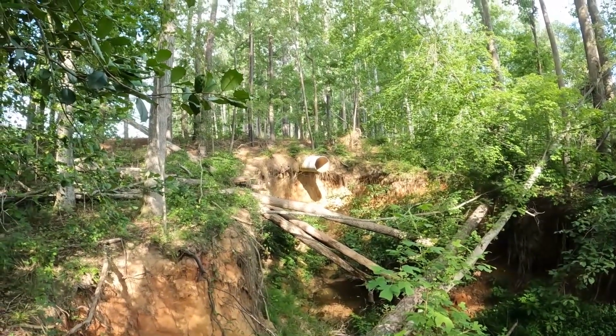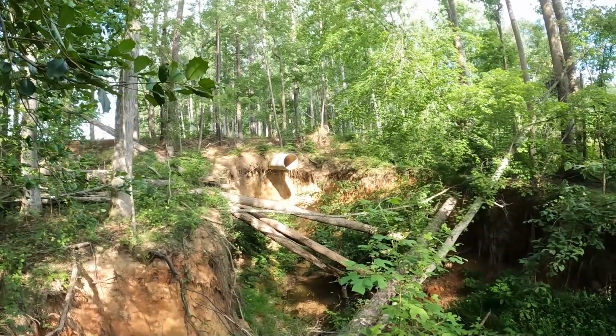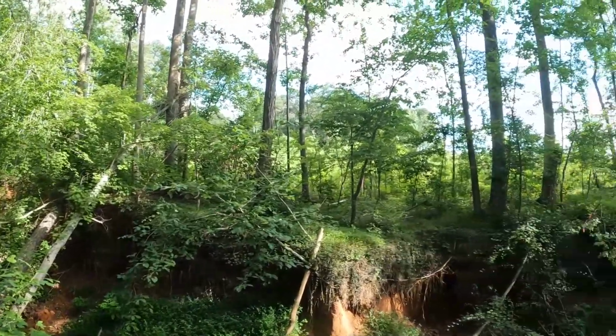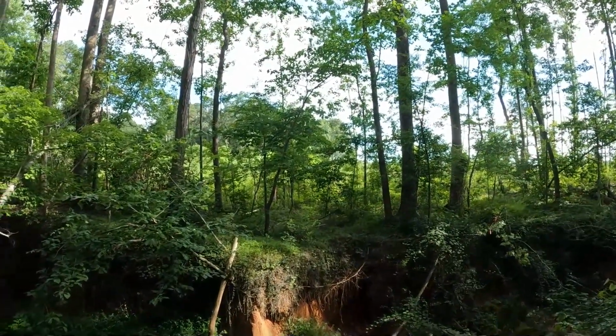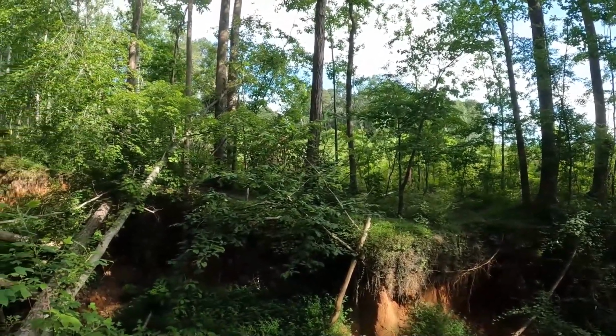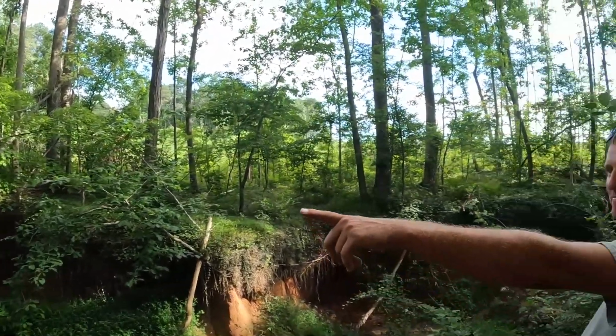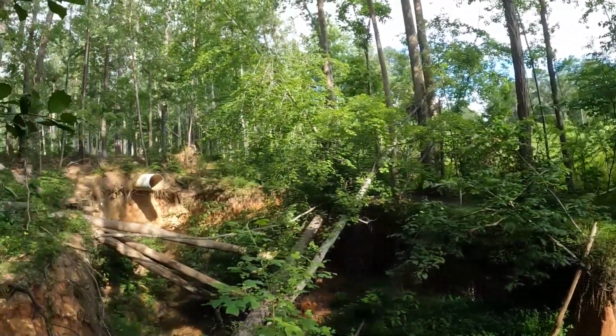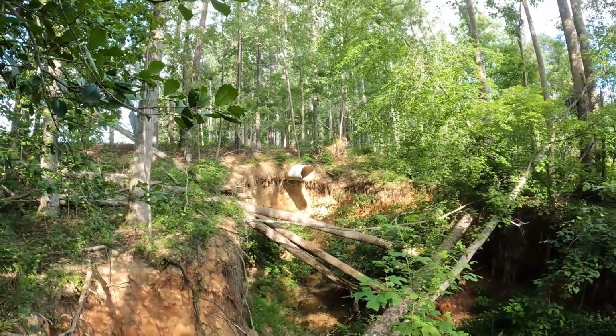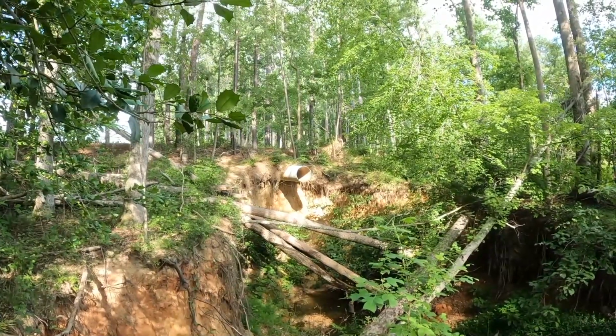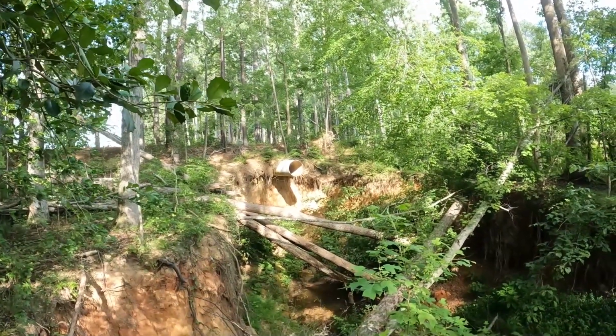What's really going to be cool, I mean, I got to take all of these trees out right here. That's going to be impressive when I get that clear and I park that 220 right there in the bottom. That's going to look awesome. That pipe is at the knuckle of the boom. Pretty crazy what the power of water can do. Amazing.